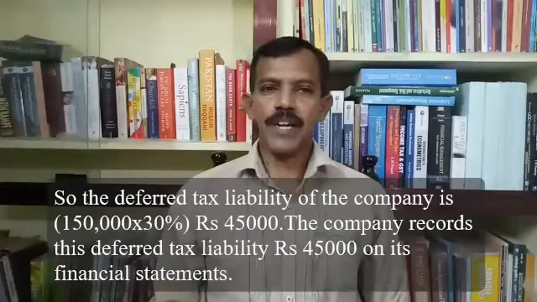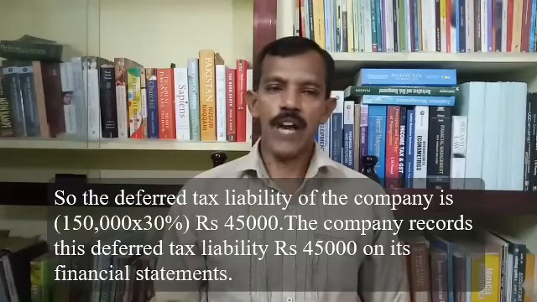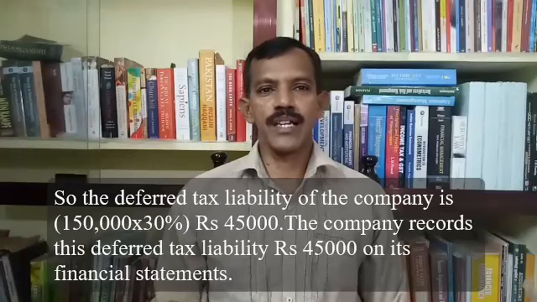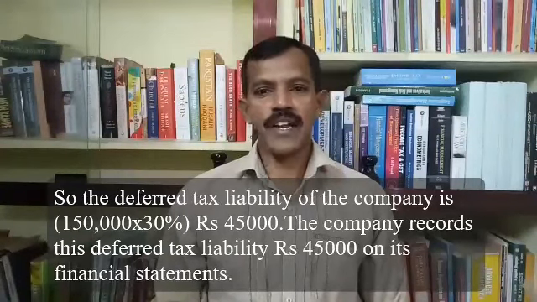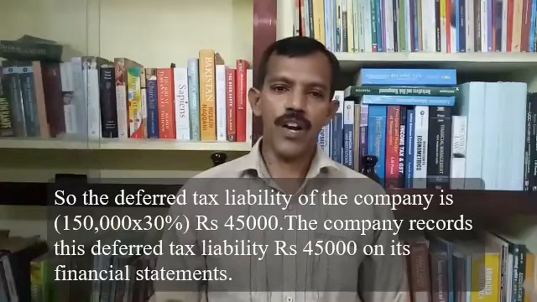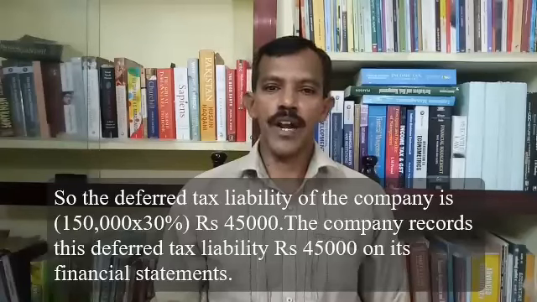So the deferred tax liability of the company is 1,50,000 into its tax rate 30%. 1,50,000 into 30%, that is equal to 45,000. 45,000 is the deferred tax liability. The company records this deferred tax liability of rupees 45,000 on its financial statements.